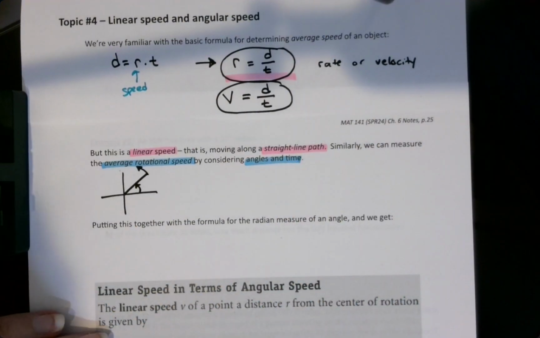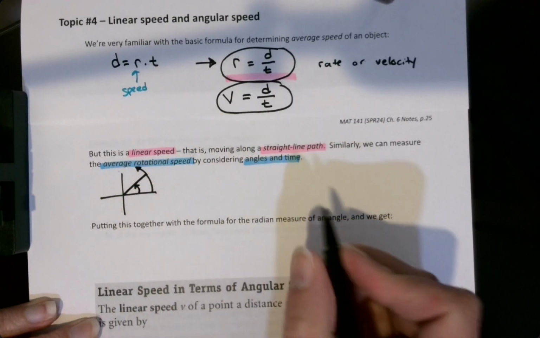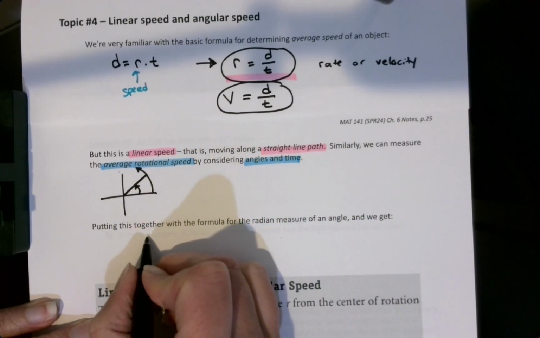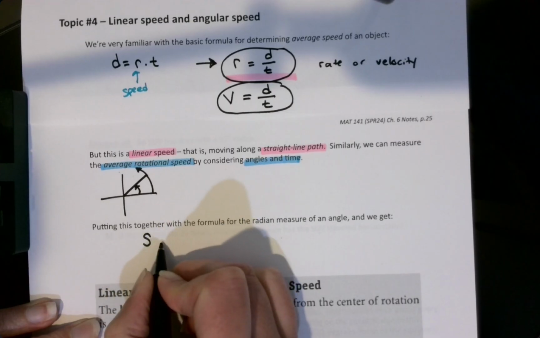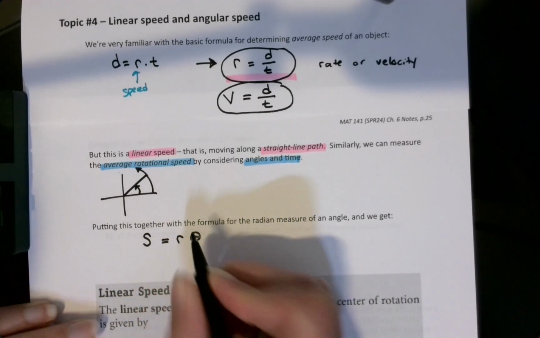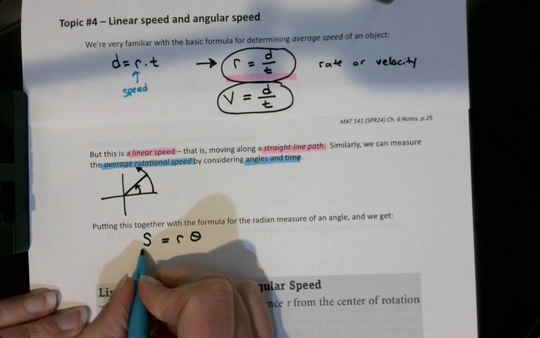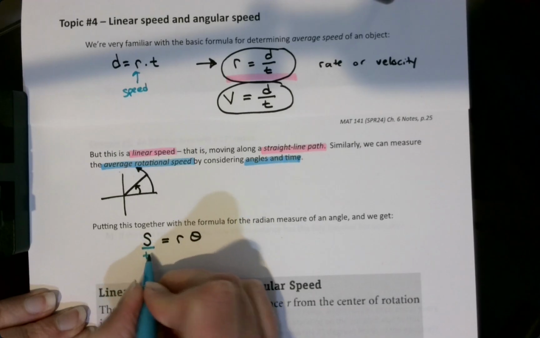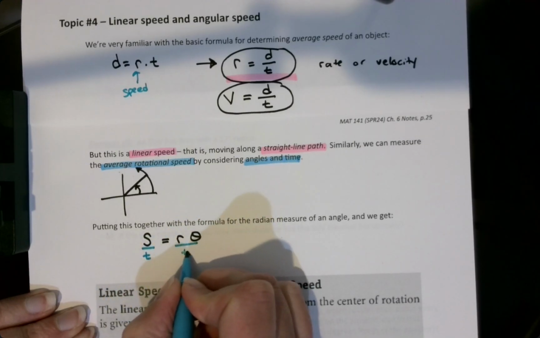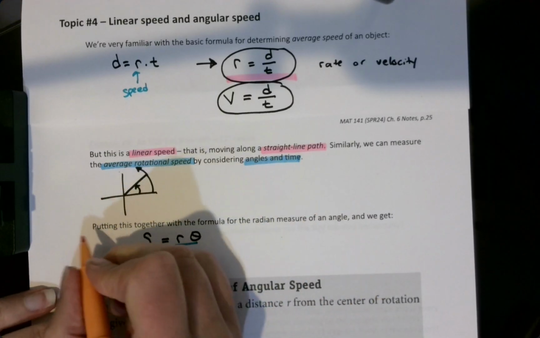Okay, so putting this together with this idea of that arc length right here, we have arc length, which is S equals R times theta. If we made this into a speed by dividing both sides by time, recall that S is a distance measurement, right?